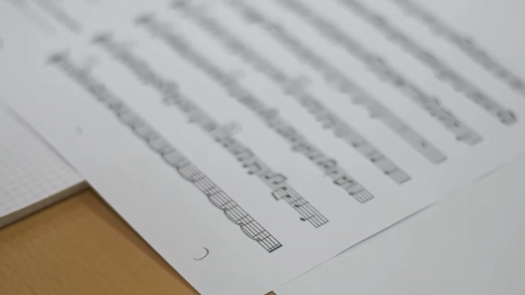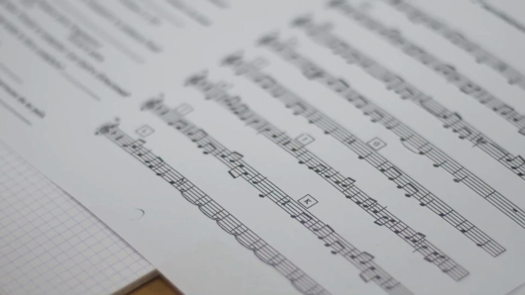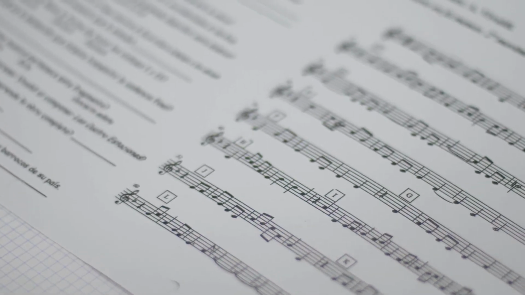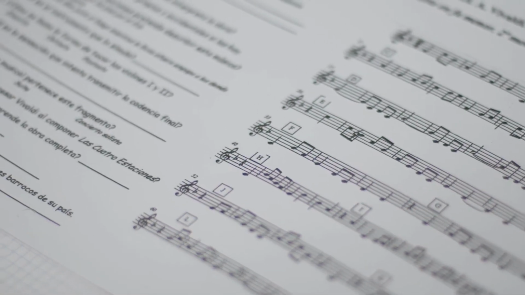If you're still struggling with note reading and want to improve your note reading skills, and if you're curious to know how these notes ended up being on lines, if you want to know more about the musical code we use to write music, then keep watching.